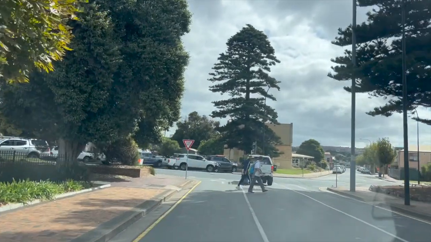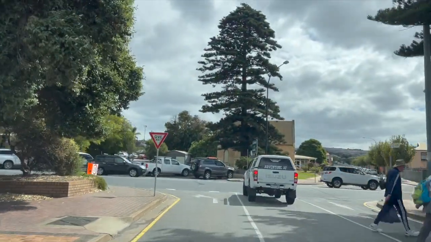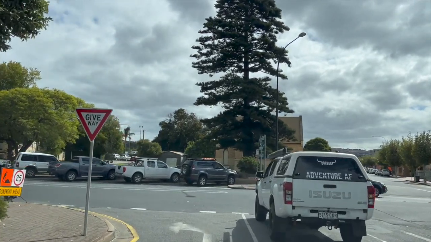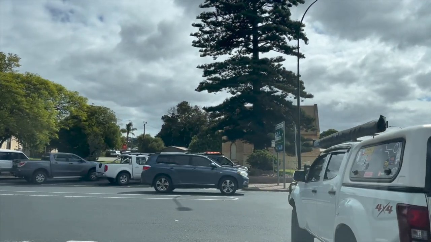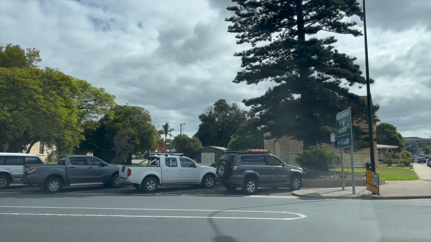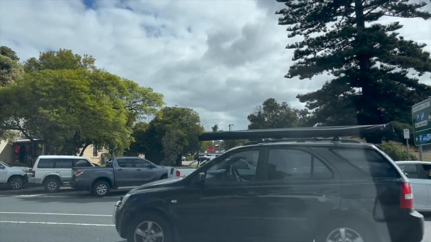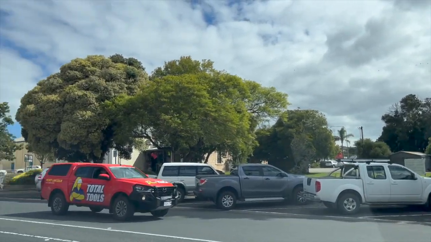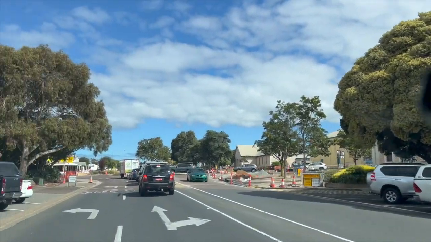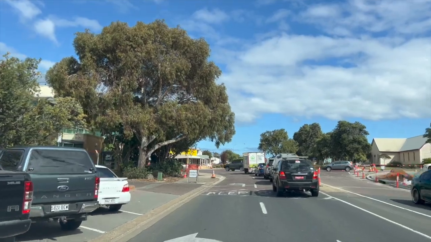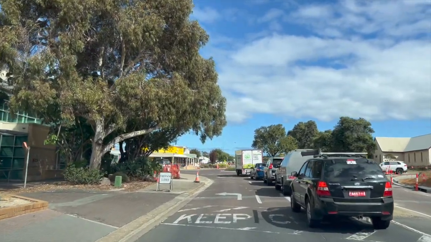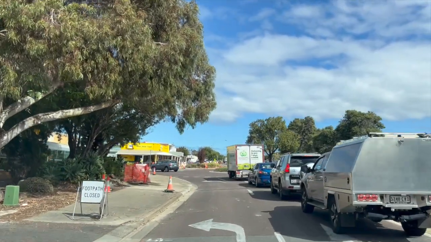Just making sure these people clear. Okay, we're moving up. I'm going to move up next to the white four-wheel drive. They're moving off. I'm coming into a 25k zone. Giving way, making sure it's all clear, and taking things very steadily. I respect the keep clear area. There's space for me to move forward, so I'm moving forward.